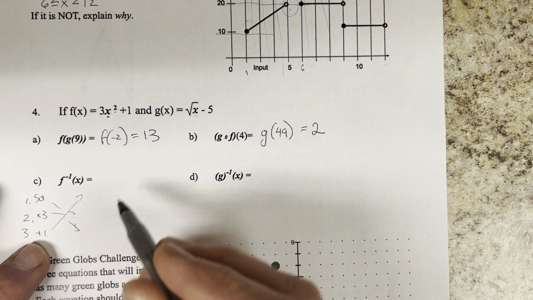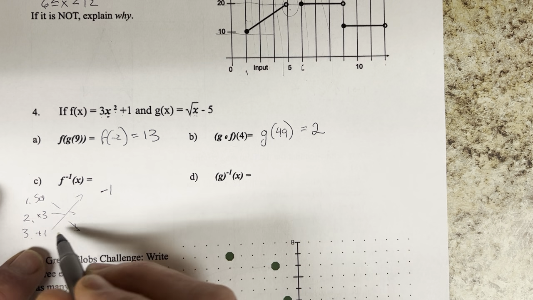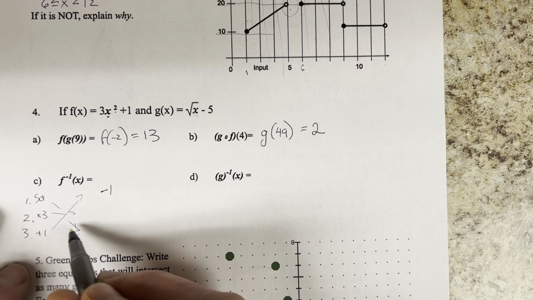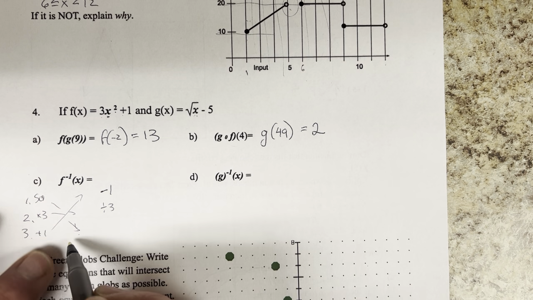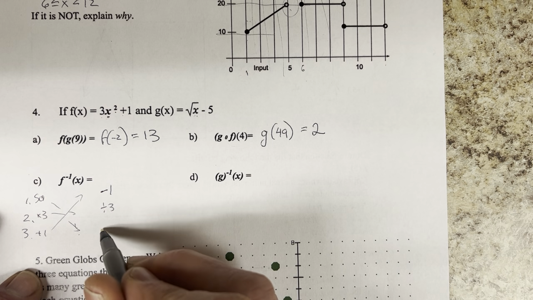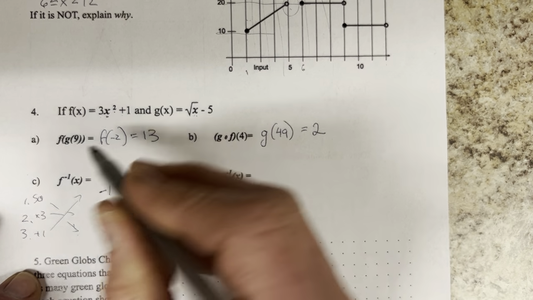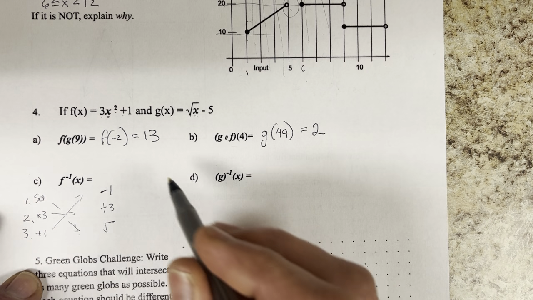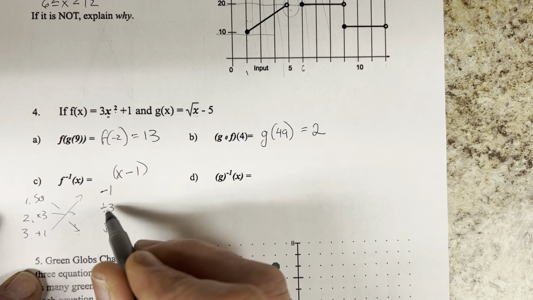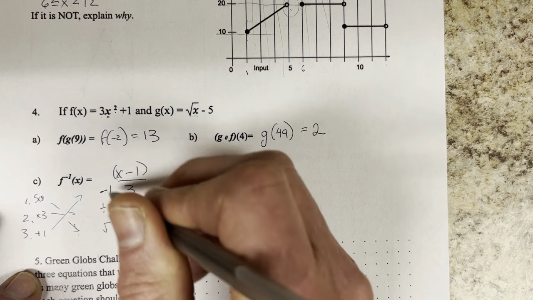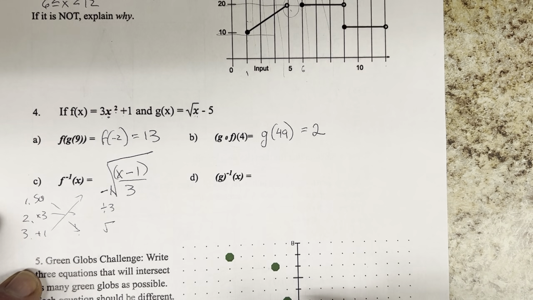So undoing a plus 1 is minusing 1. The next thing I'm going to undo is the timesing by 3, so I'm going to divide by 3. And the last thing I'm going to do is square it, so that's square rooting. So that means that this inverse function will be x minus 1 divided by 3 and then square rooted. That's how you do it.